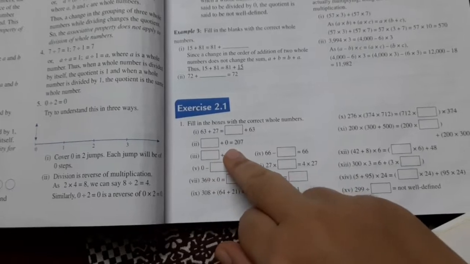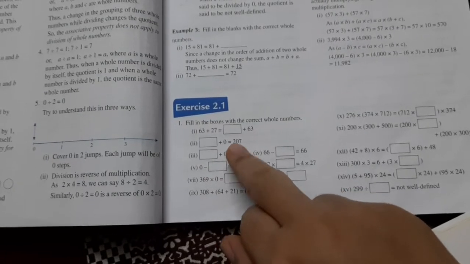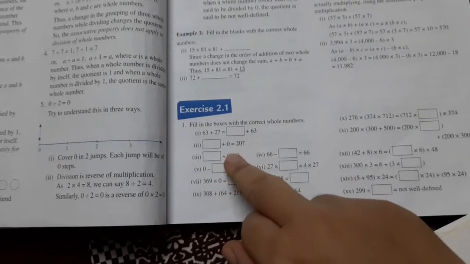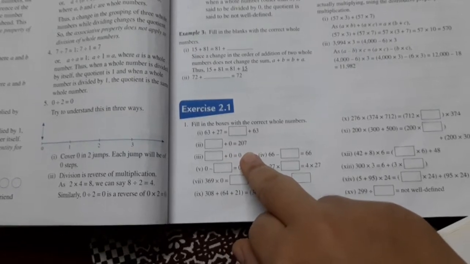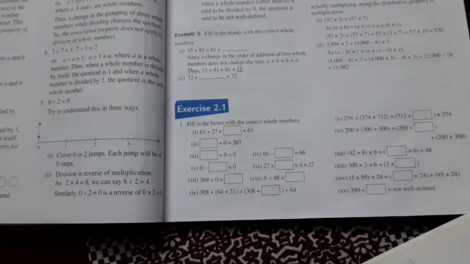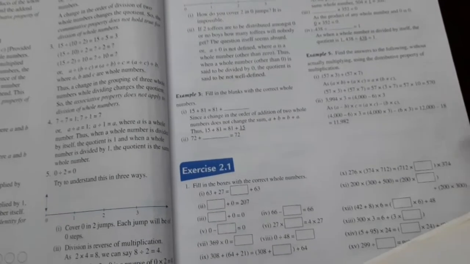Similarly, dash plus 0 is equal to 207. So if you add 0 to anything, the number will remain the same. So this way all these properties were there. Also we understood distributive property. So how it is, let us see.